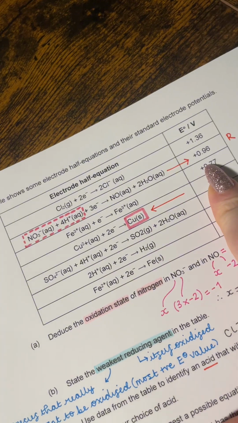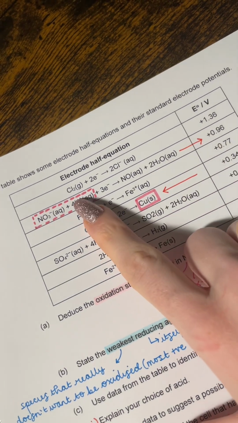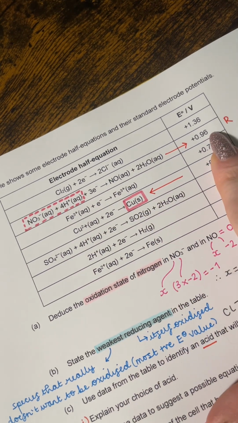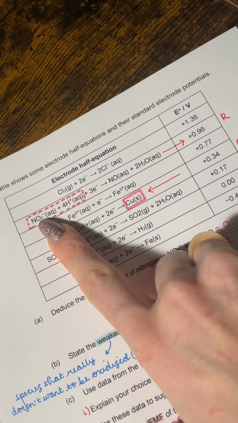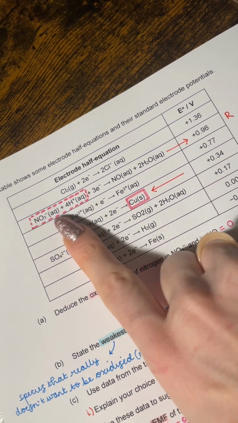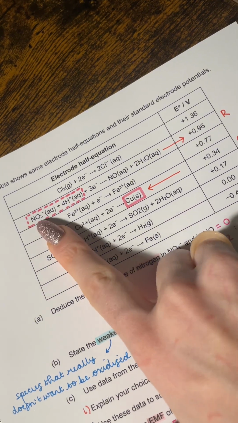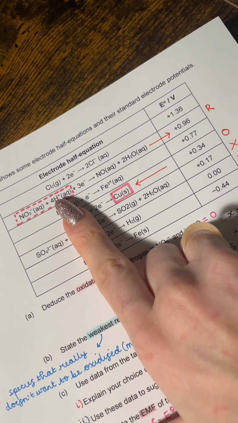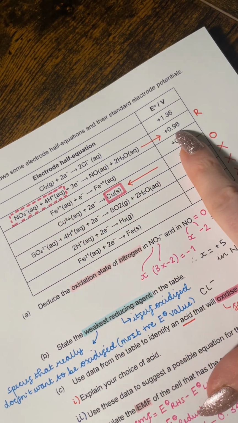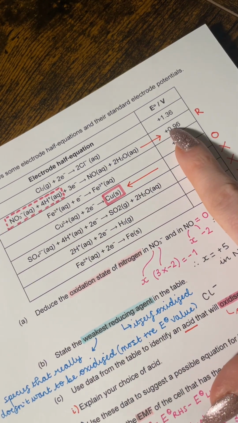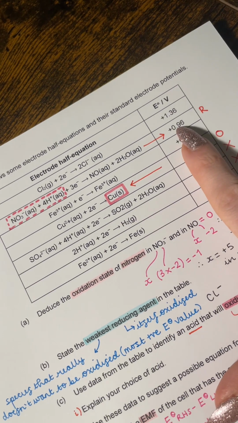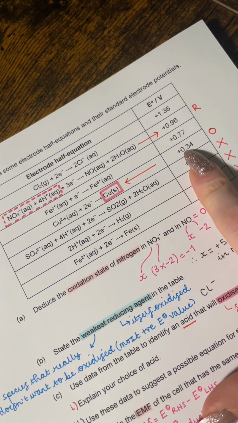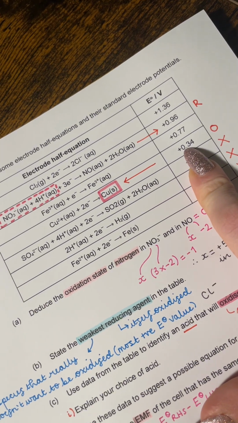Now the only one that can act as an acid, because it has a source of H+, is this half cell here. So the acid that we are going to use is nitric acid, so the H's and the NO3 to make HNO3. And when we're explaining why we're going to use nitric acid, we would say that the standard electrode potential value for this half cell is greater than or more positive than the standard electrode potential value for the copper one.